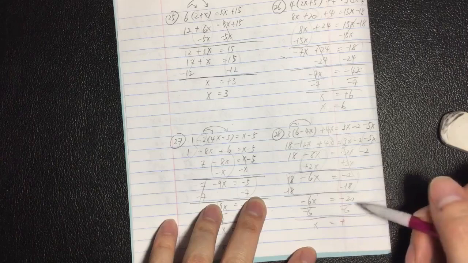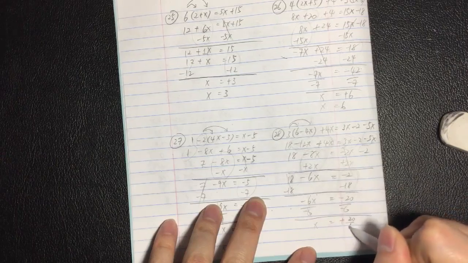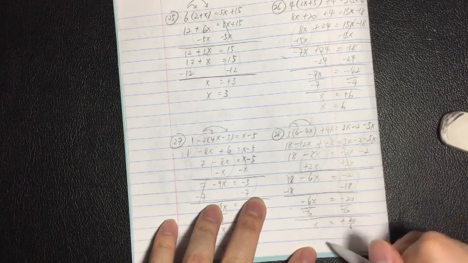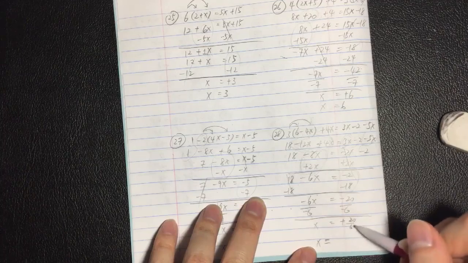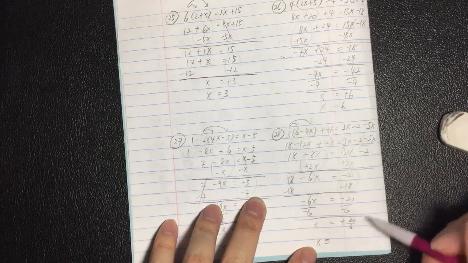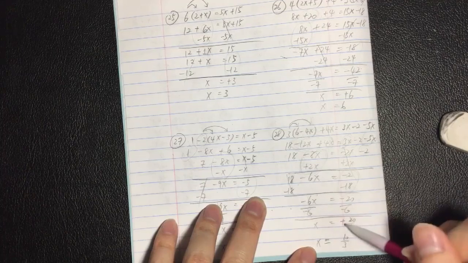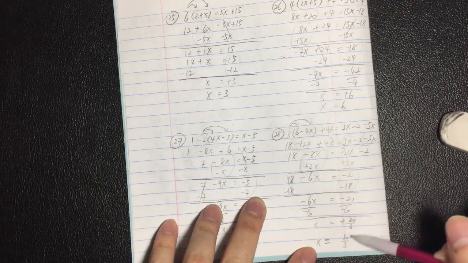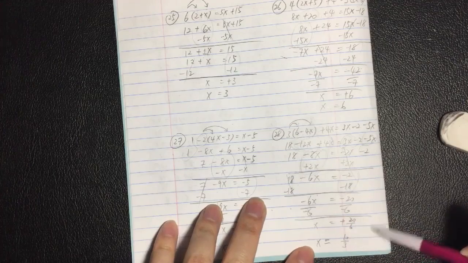20 divided by 6 is not divisible. It's not a whole number, so I leave it the way it is. Then 20 over 6, I can divide top and bottom by 2 and reduce it as 10 over 3. If the answer is positive, we don't write a positive sign. I divide top and bottom by 2, I get 10 over 3. That's your final answer.